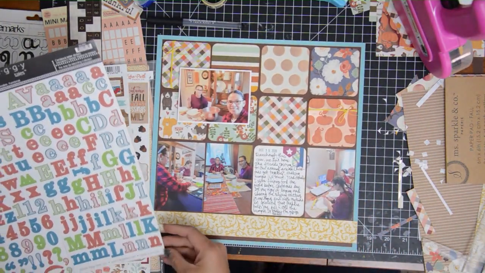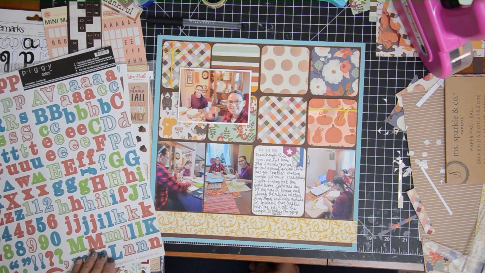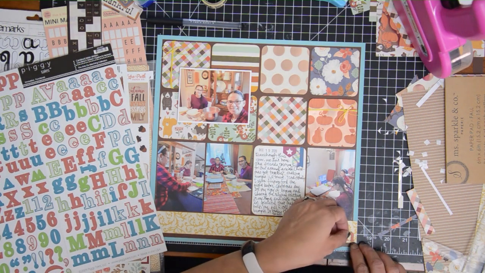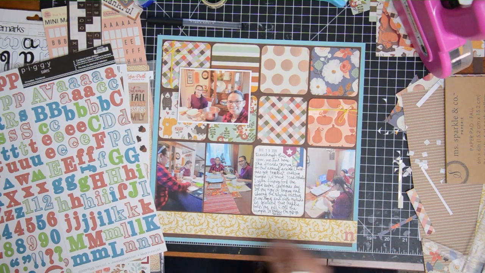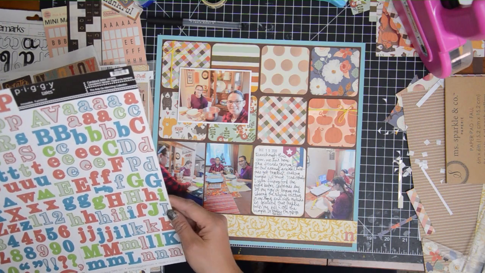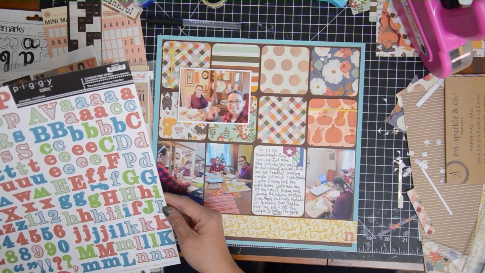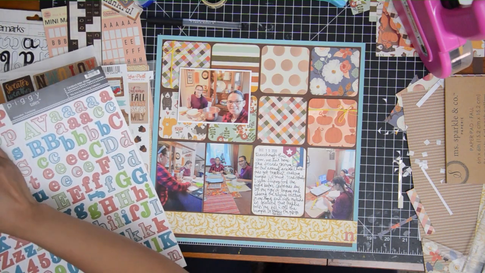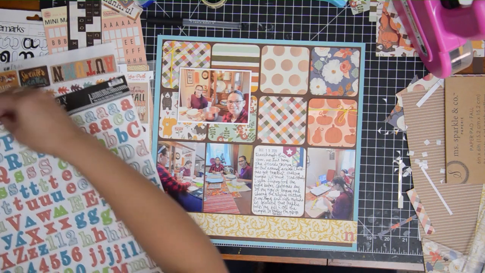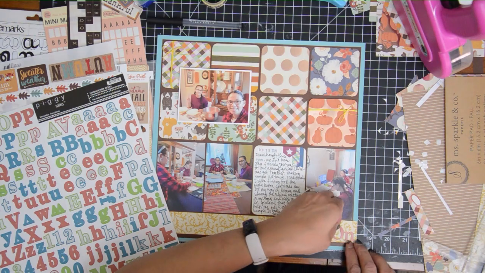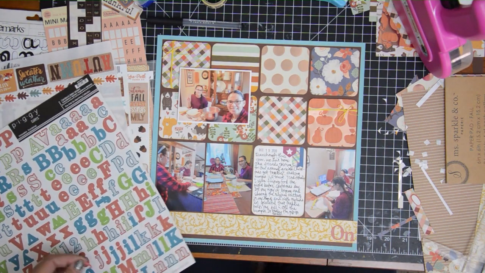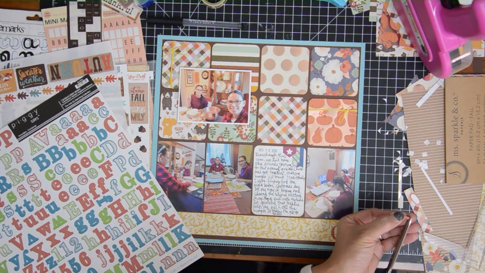I do not scrapbook chronologically. I try to scrap photos that are within that year at least, so that I'm not too scattered all over the place. These photos are from 2020, so that's the year that I'm working on, but it's not necessarily that I start from January, then February and then March and so on and so forth.